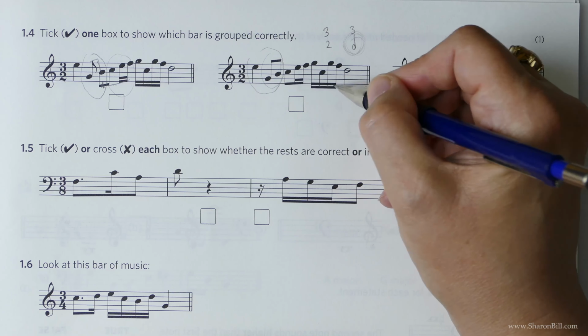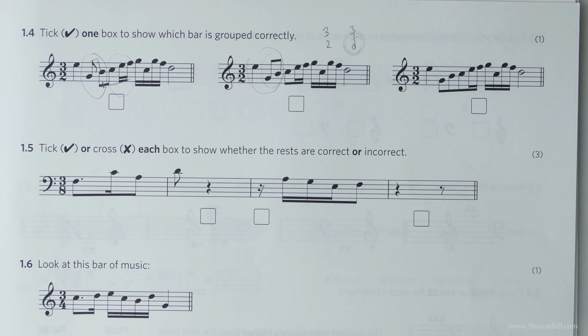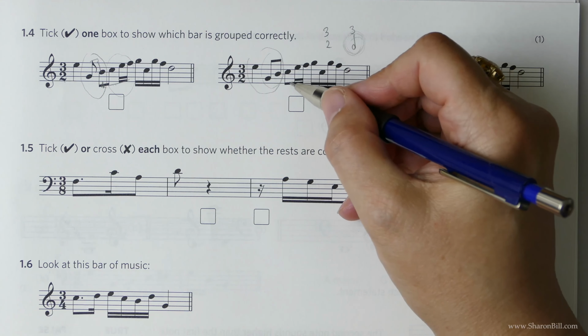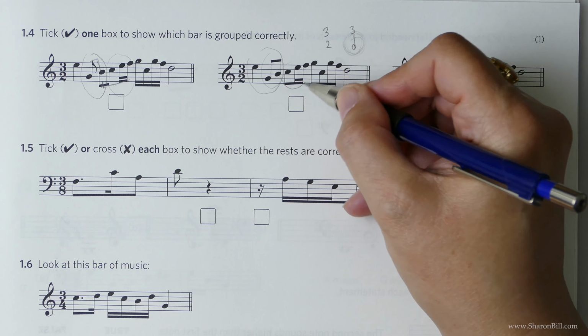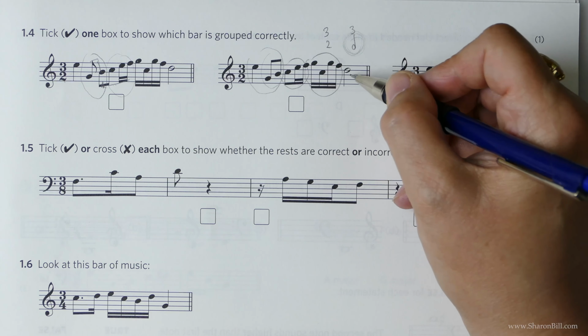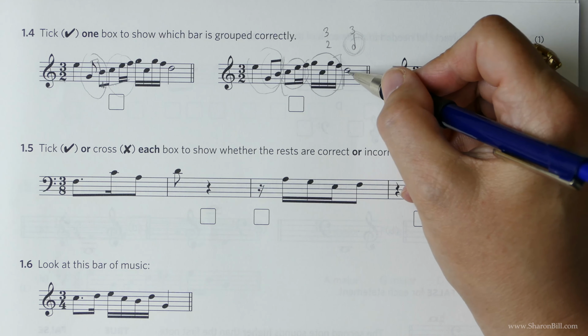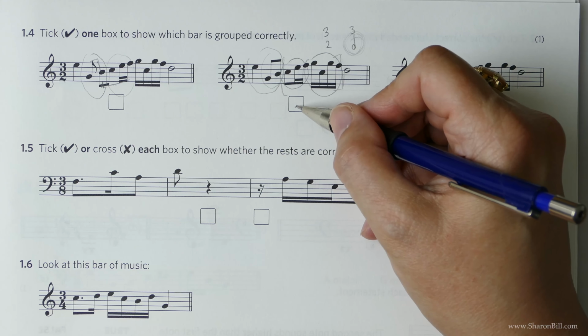And we group semiquavers in crotchet beats just to keep it in manageable chunks. So 1 and 2 is a crotchet, 3 and 4 is a crotchet. So there's our second minim beat, and there's our third. So that's the one that we're after.